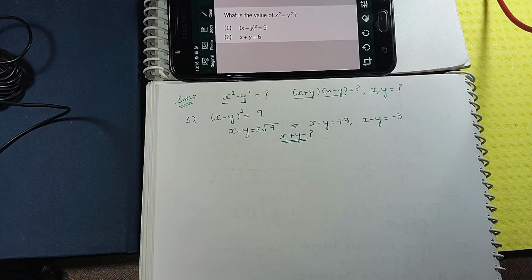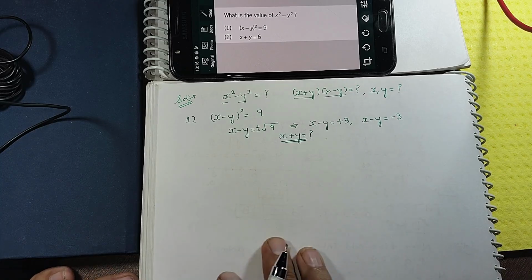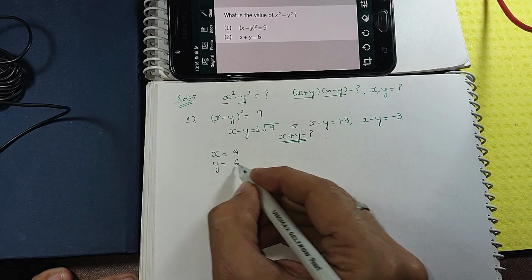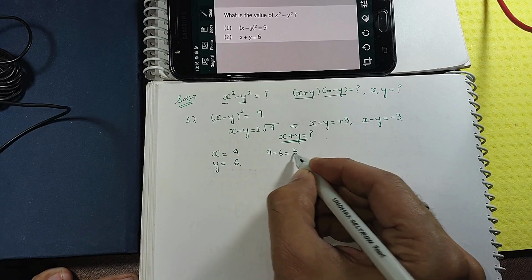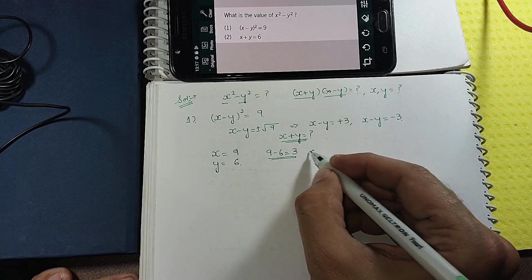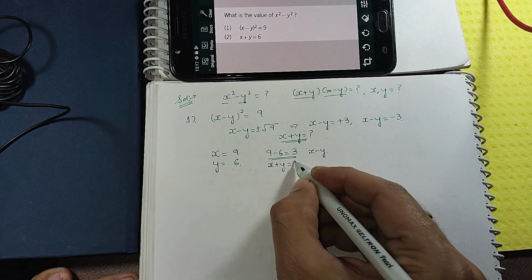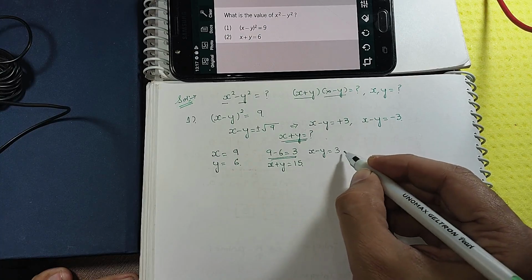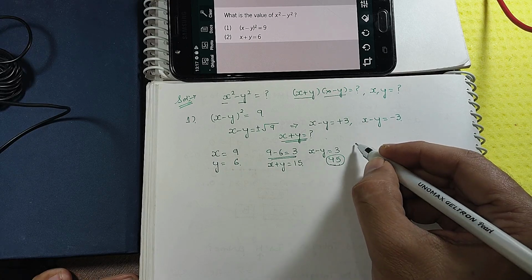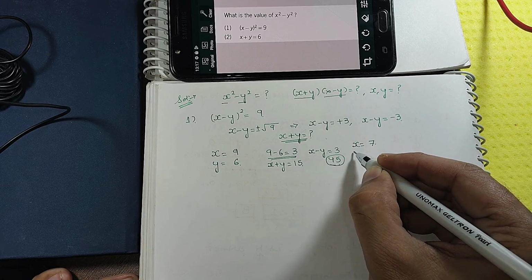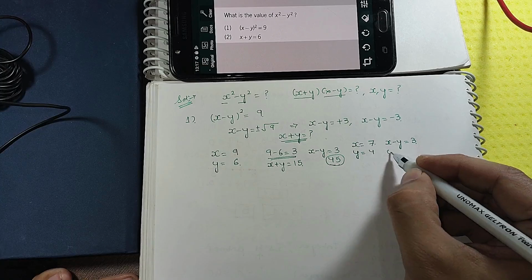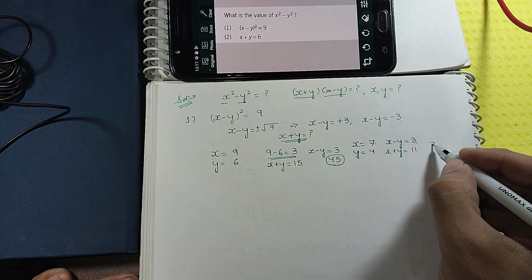We can assume some examples for this. Now let us suppose x to be equal to 9 and y to be equal to 6. So 9 minus 6 is equal to 3, right? But if so, that means x plus y will be equal to 15. So 15 into 3 is 45, right? But if I assume x equal to 7 and y equal to 4, I would be getting x minus y is equal to 3 and x plus y equal to 11. So the product will be equal to 33.